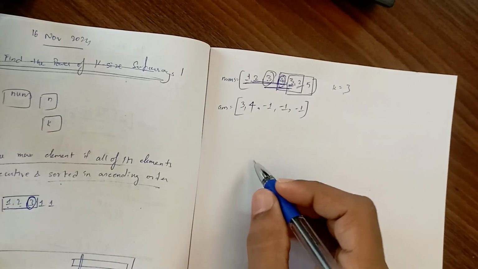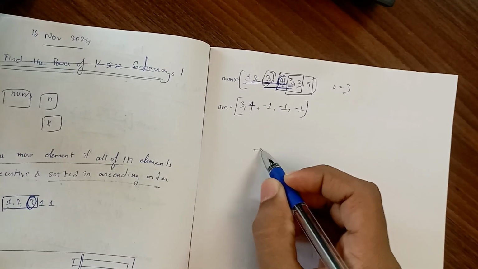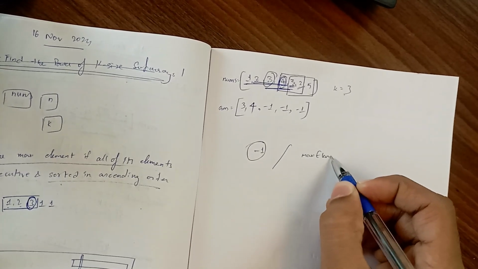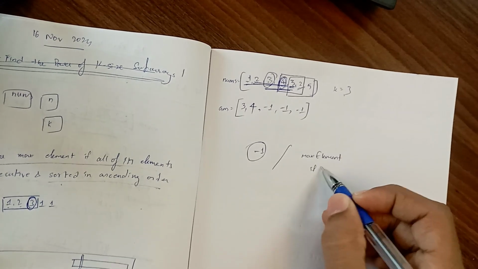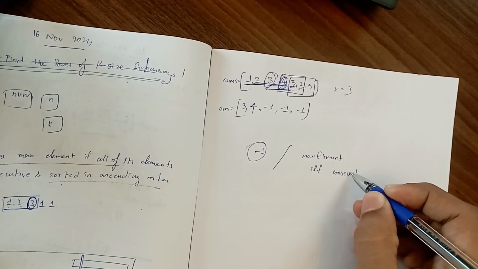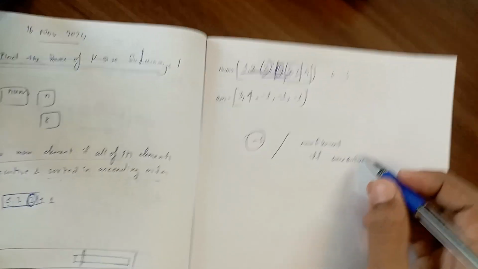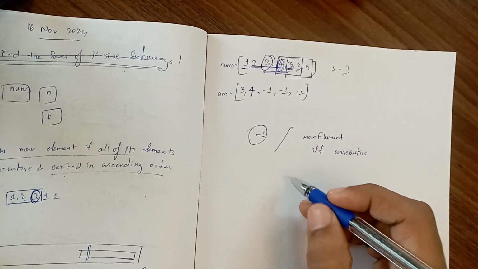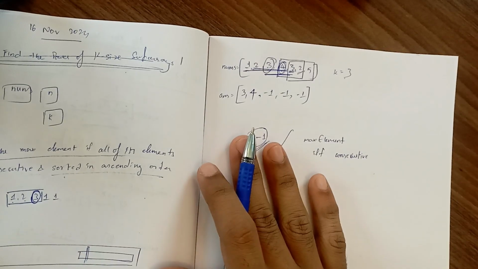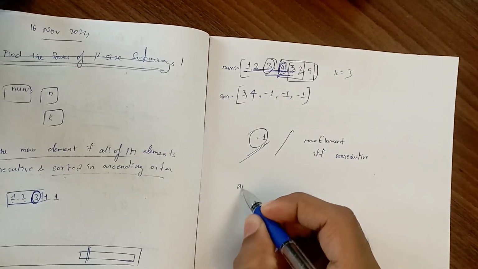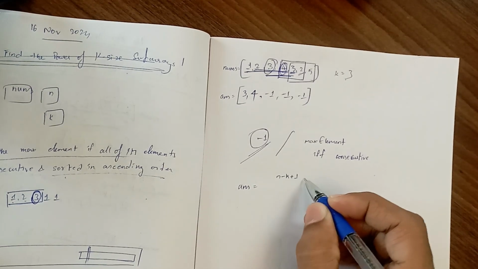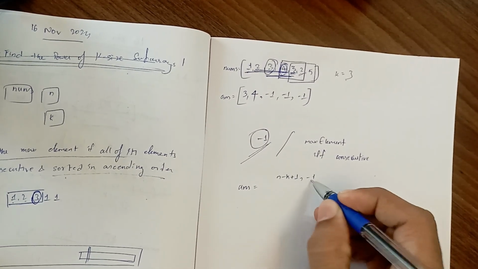The intuition here is that we can get the maximum element instead of -1 if and only if there are consecutive elements. So instead of deciding whether each answer is -1 or not, we will initialize an array named answer of size n minus k plus 1 with every element as -1.